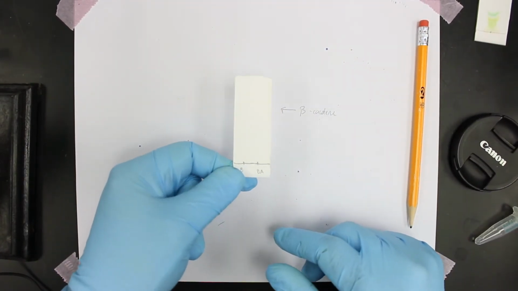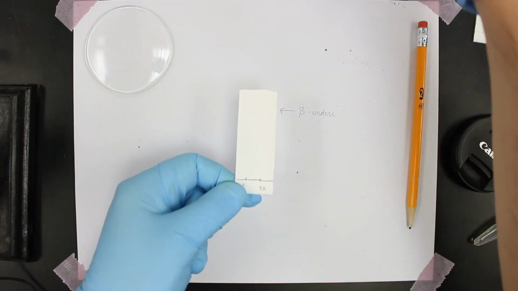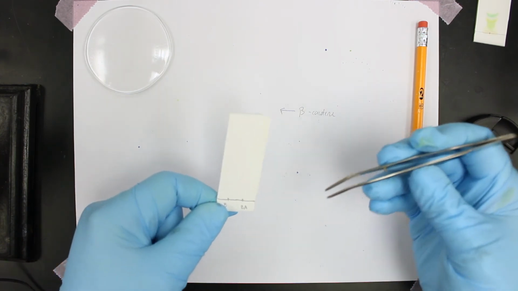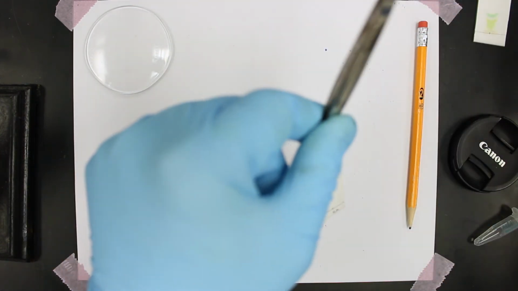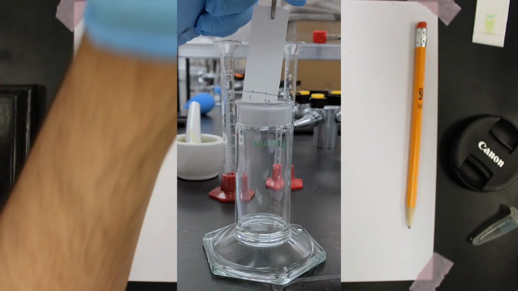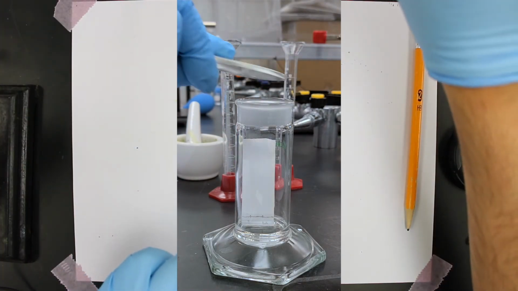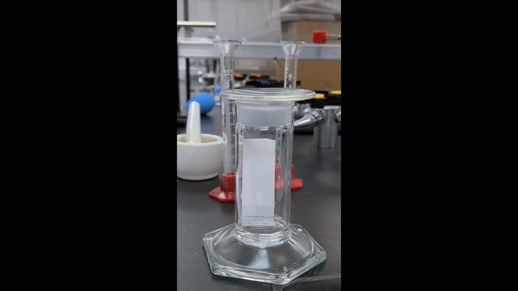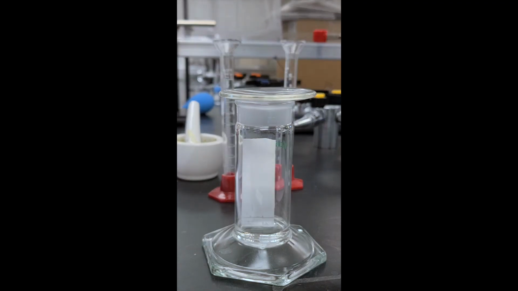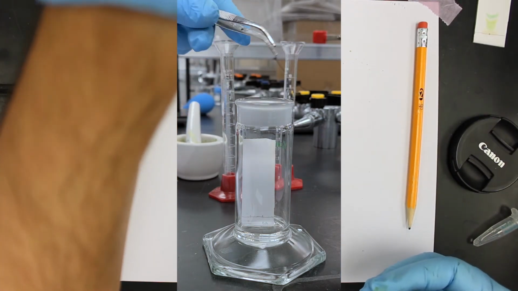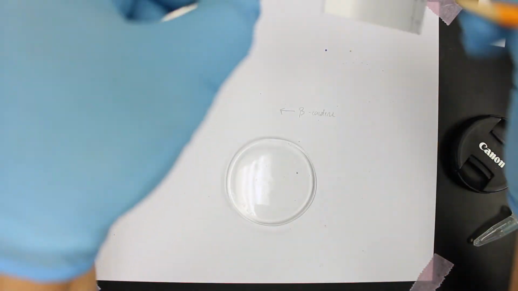Alright, so we've got our TLC plate here, which is prepared, and we've changed the mobile phase. So we've changed the mobile phase from the previous solvent, and now we're using 20% ethyl acetate and hexane. So we can take our plate, and we can use our tweezers to place it into the chamber. Cover it and wait a few minutes. So it looks like our TLC plate is done, so we'll extract it from the chamber. Okay, and mark the solvent front.